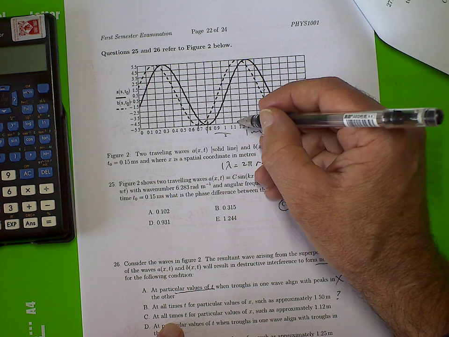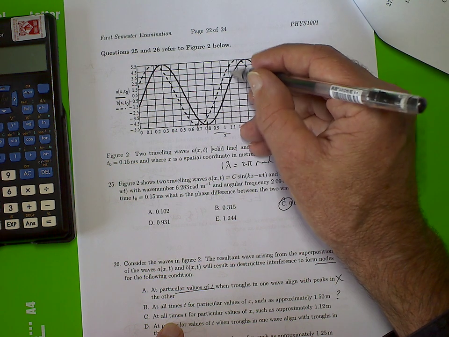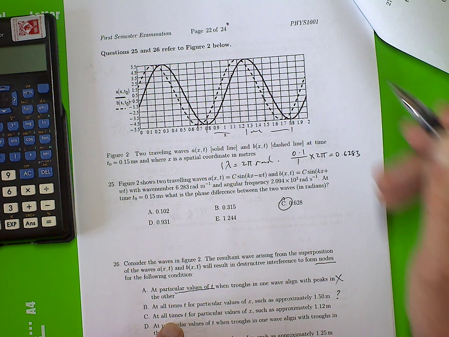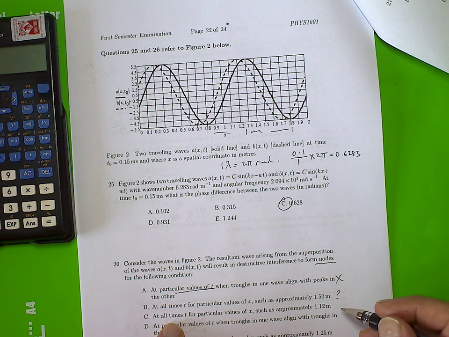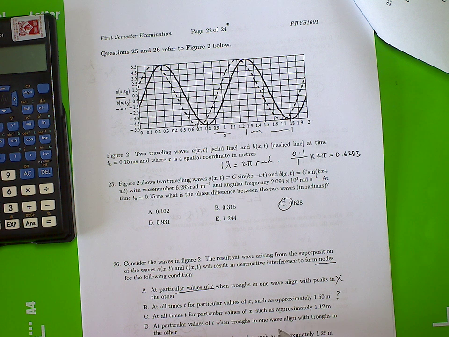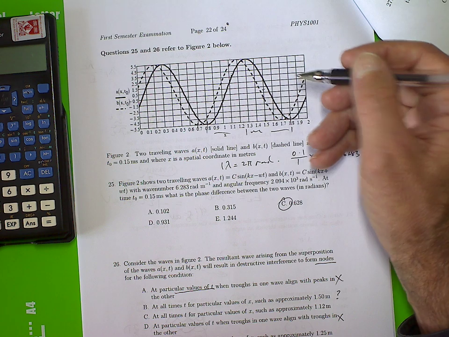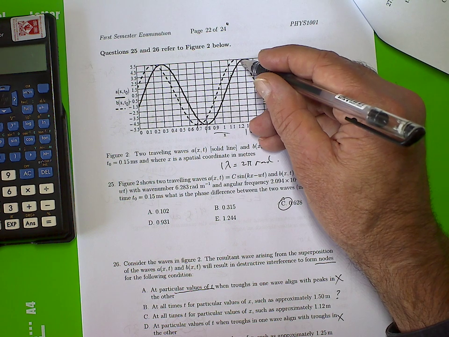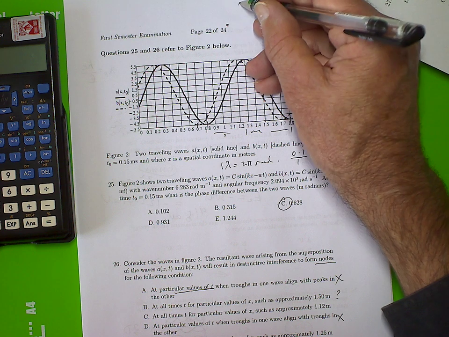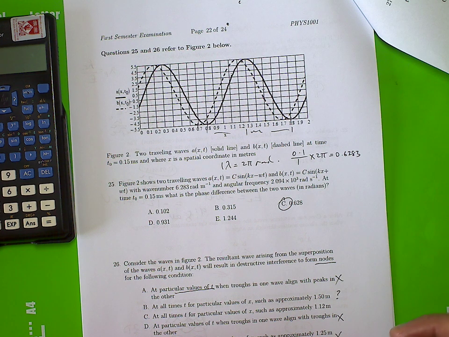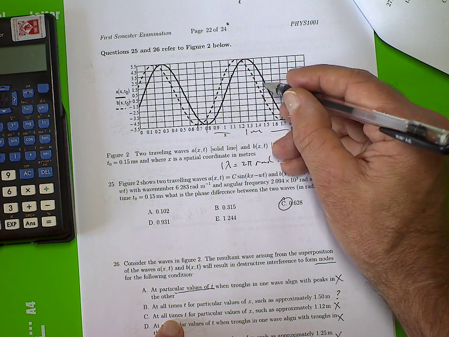At all times t for particular values of x, such as approximately 1.12 meters. Okay, 1.12 meters. No, both of them are above the line. They'd add up to something up here. So that's not going to be destructive interference with a node. At particular values of t, again, a node is for all values of t, not particular values of t. At all times t for particular values of x, such as approximately 1.25 meters. There again, that's 1.25 meters. The two add up to give a huge amplitude. So no, it's not. Okay, and it's not 1.12.